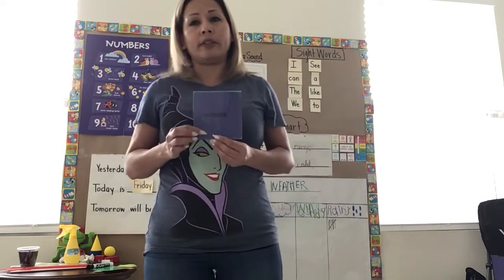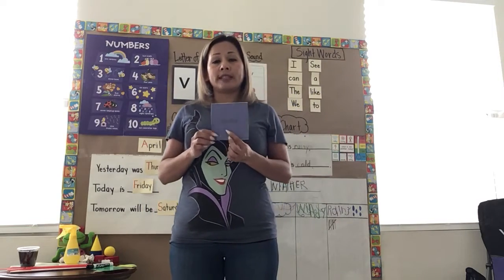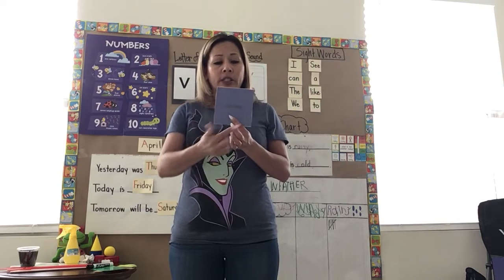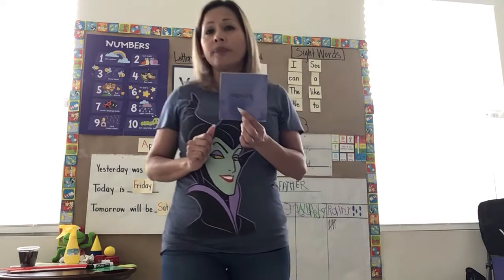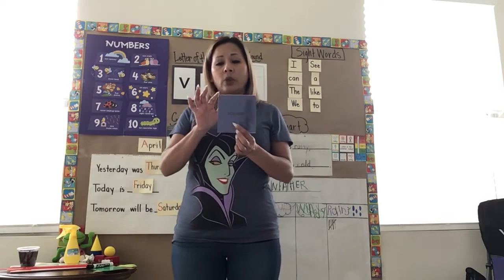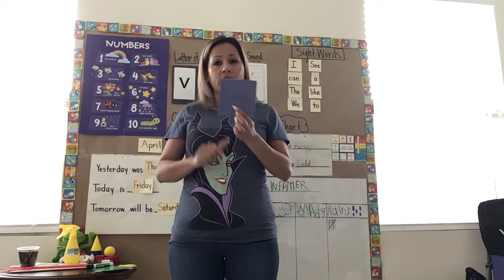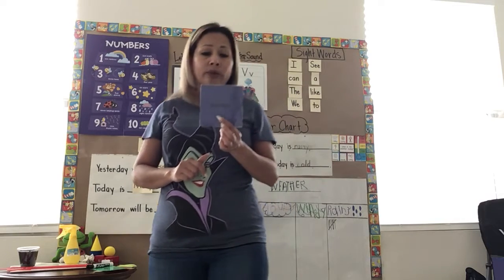This is a square. A square has 4 sides. 1, 2, 3, 4. All the sides are equal. That means they're the same. And they have 4 corners. 1, 2, 3, 4. So this is a square, and that's how we describe a square. It has 4 sides, 4 corners, and all the sides are equal.